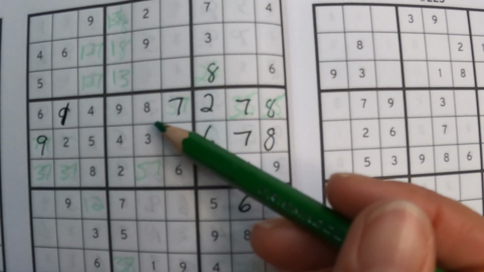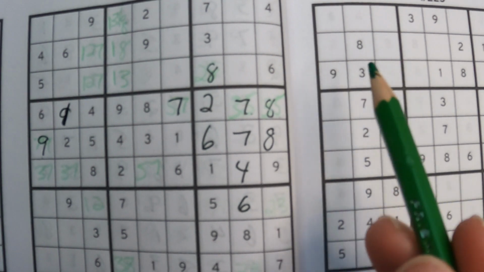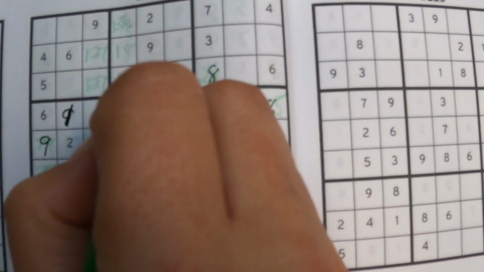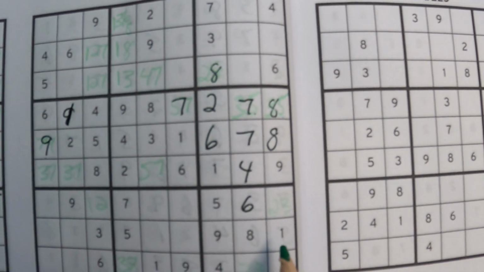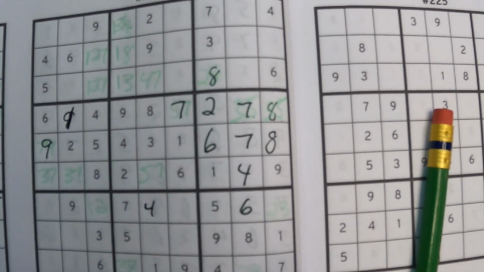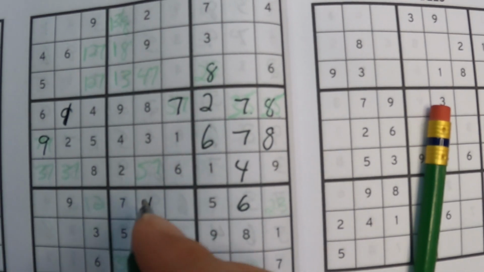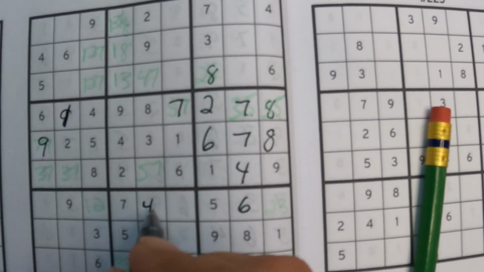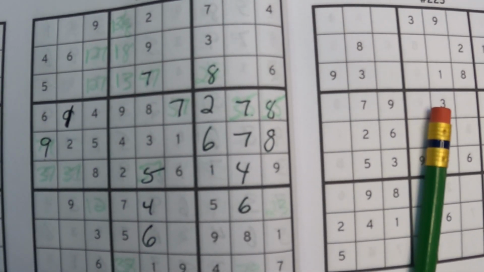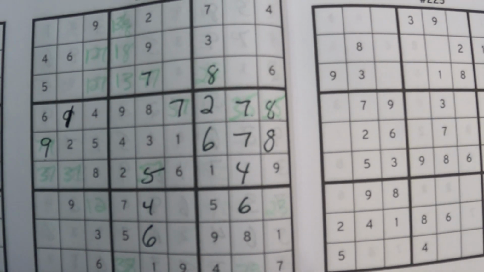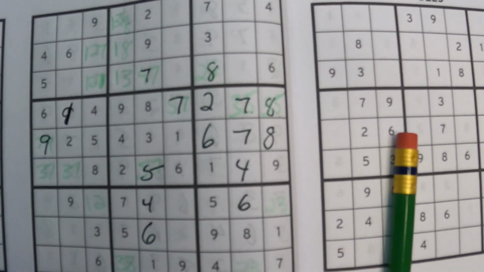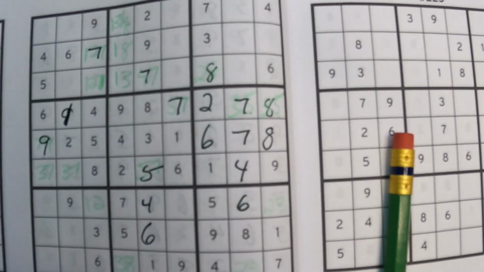For this column, we're missing 4, 5, 6, 7. We've got 5 and 6 here, so 4, 7. 5, 6, and 7 here, so this is our 4. 5 and 7 here, so that makes this our 6. That 4 makes this our 7, 5. So we can get rid of this 7 here. That means the only place our 7 can be in this column is here.